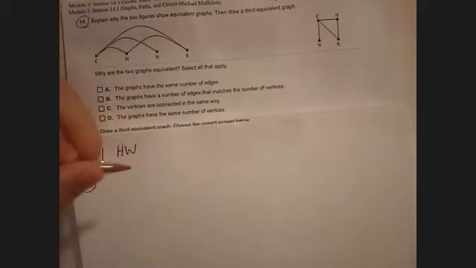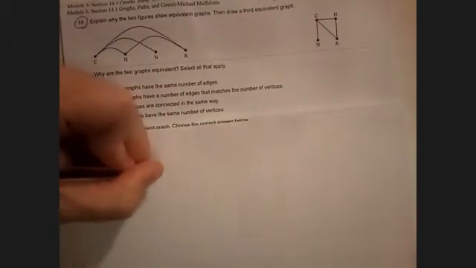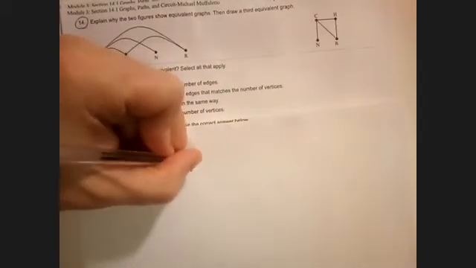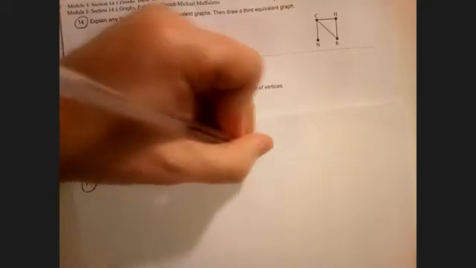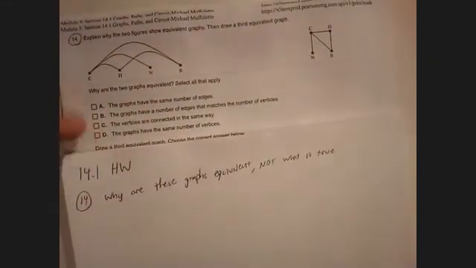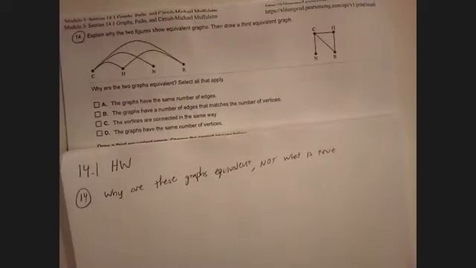But what is tricky about this one is this is asking for why are they equivalent, not which are true. So why are these graphs equivalent? Not what is true. Okay? That's what it's asking. And so be careful there because it's easy to make a mistake on this.